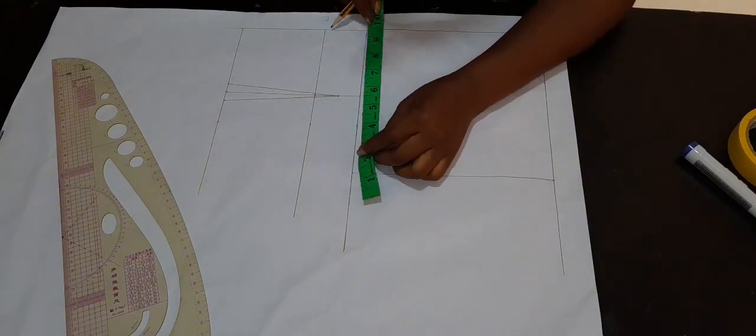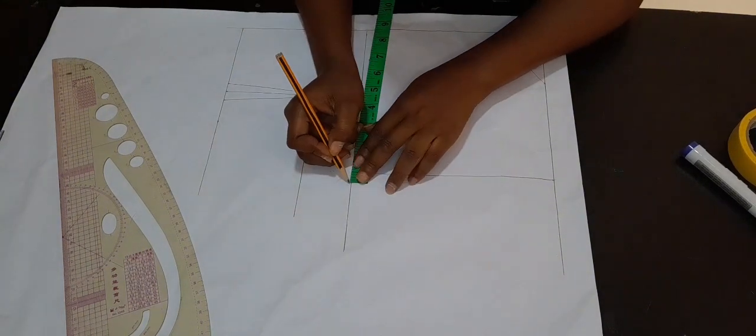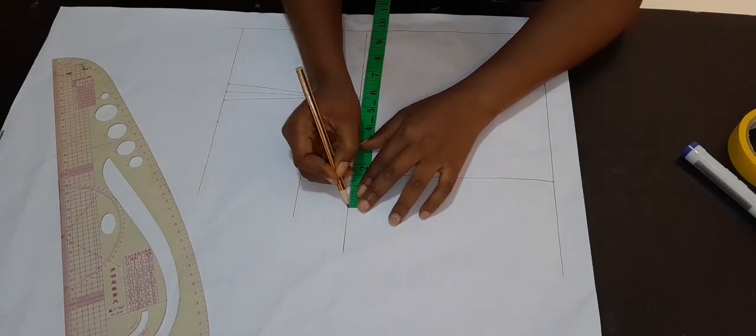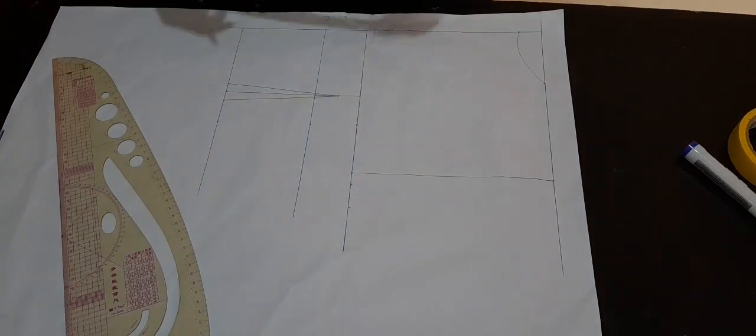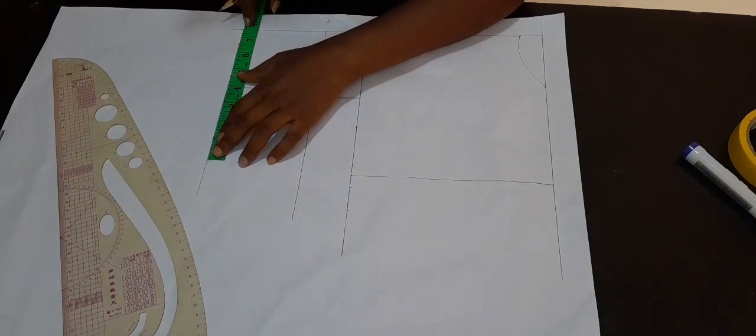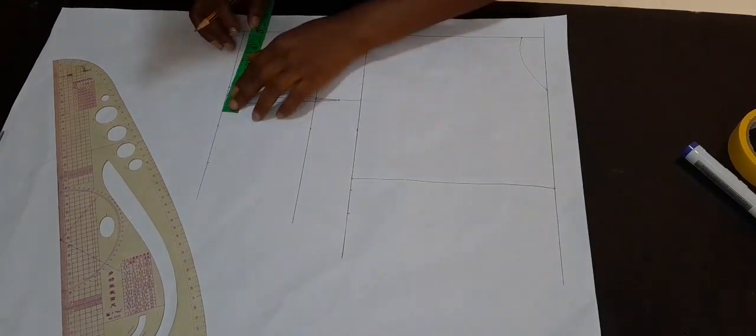Sorry, the lines are a bit faint. I promise next time I will do better. So right now I'm going to have to mark my bust measurement, and then the 1 inch allowance that we talked about adding on your armhole. Please make sure you do so.